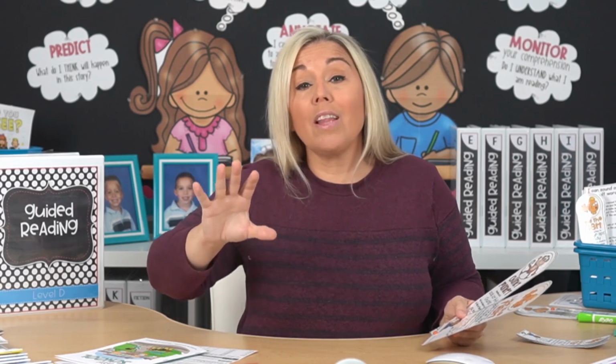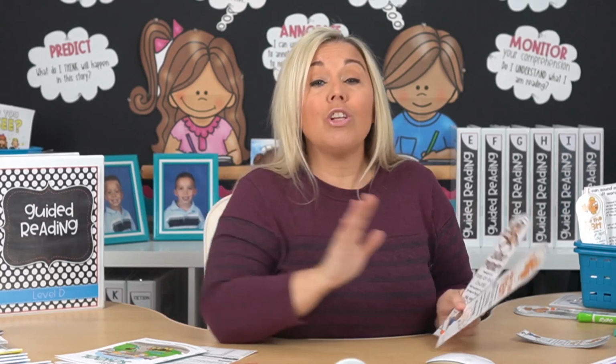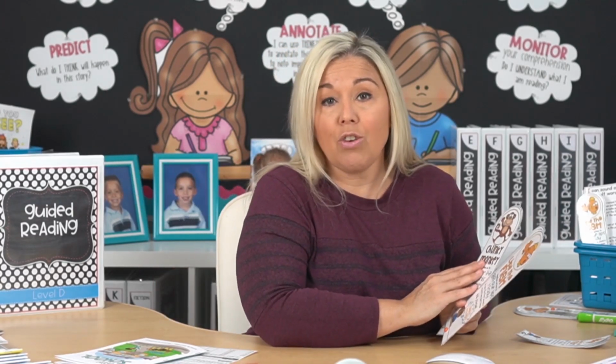Chunky Monkey is a little bit of an advanced strategy, and it might be a little bit too advanced for your level A and B emergent readers. But students who are at level C or above are usually ready to learn this important reading strategy.